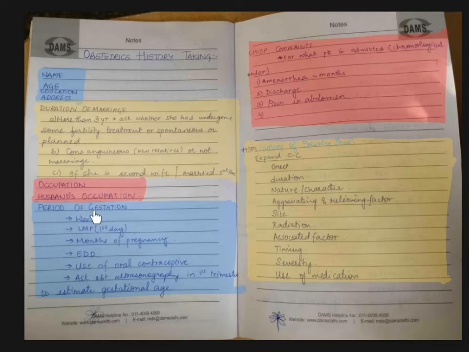Coming to the fourth criteria, that is the period of gestation. Usually we calculate the period of gestation in weeks, and the first thing you need to ask is how many weeks of pregnancy has happened. Second thing is the LMP, also called the last menstrual period, and the third is the number of months of pregnancy, and the fourth is the expected delivery date, and the fifth is use of oral contraceptives, and sixth is to ask if she has undergone any ultrasonography in the first trimester to estimate the gestational age.